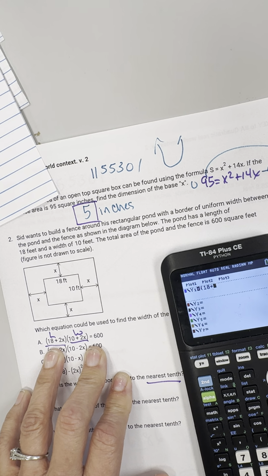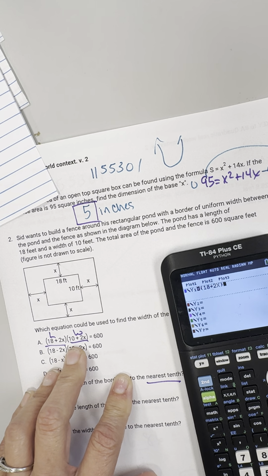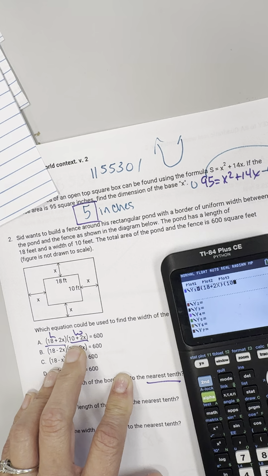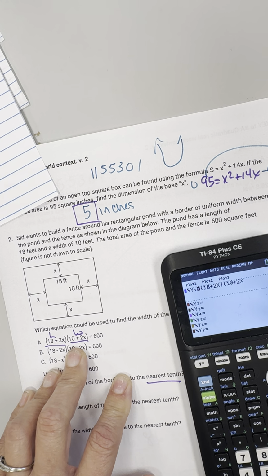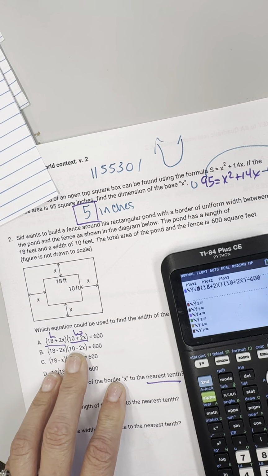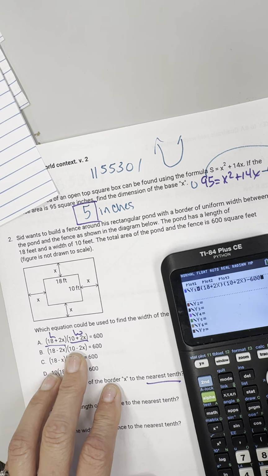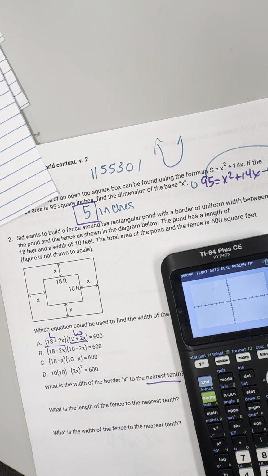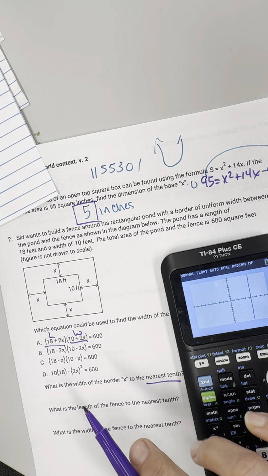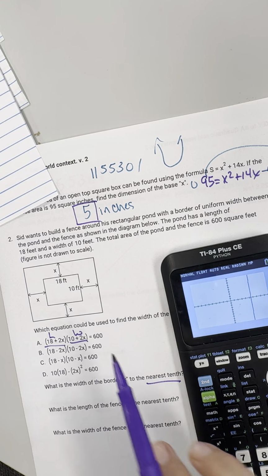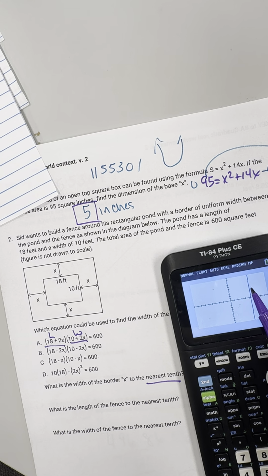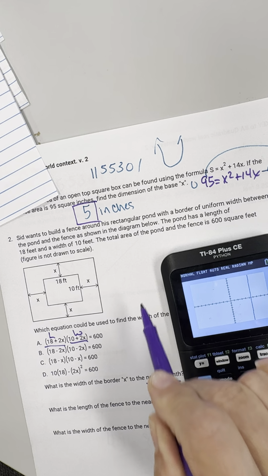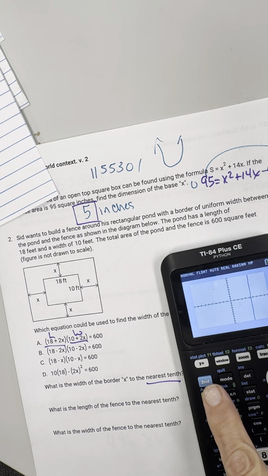So 18 plus 2x, close it, open, 10 plus 2x, close it, and then minus 600. I'll go ahead and graph. So I see 1, and again, it's a positive x squared, nothing's negative. So that means it should be way over here. We'll have a negative solution.